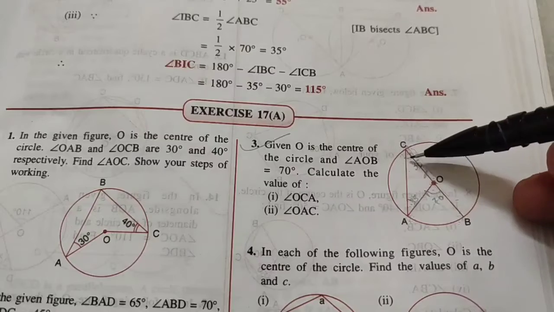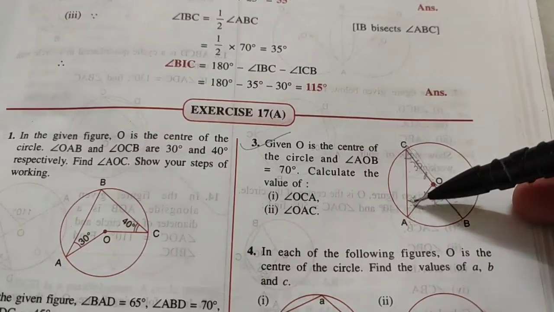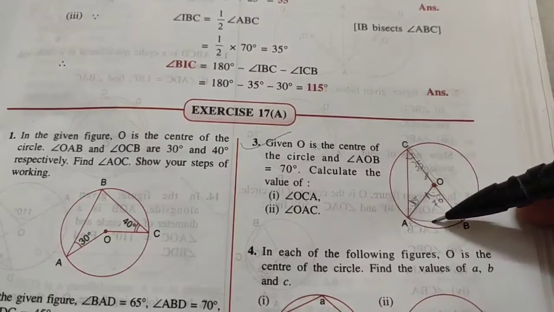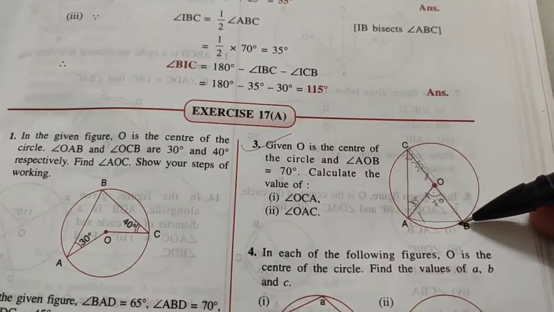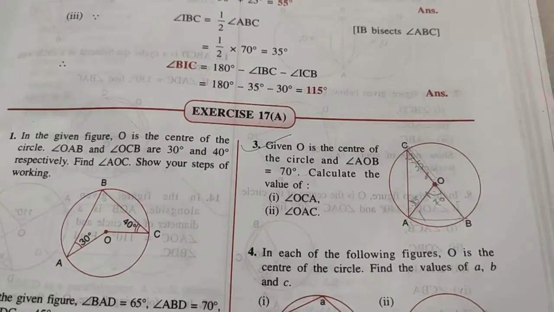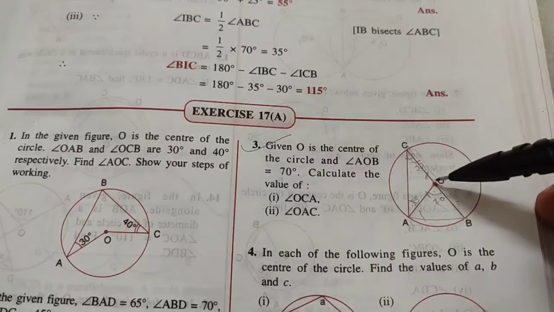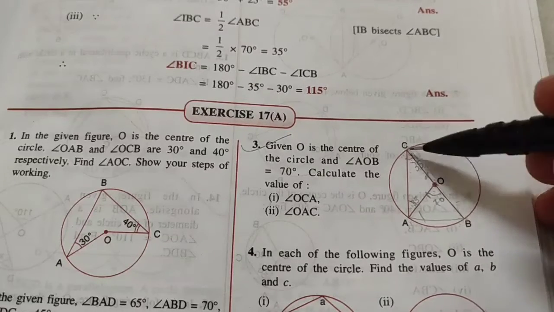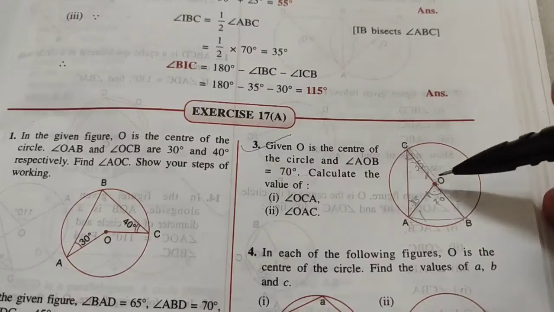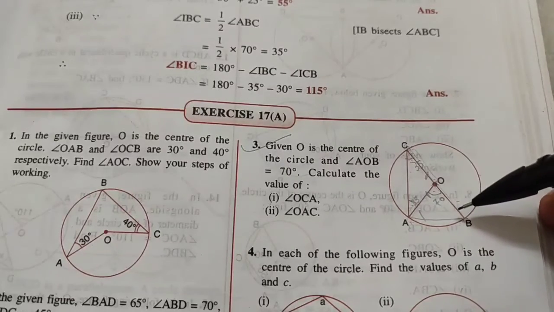Because if I say angle A, it could even mean angle OAB. So in the sums, usually you should use 3-letter naming for all angles. Only if you are talking about a particular triangle do you have the freedom of using single letters.